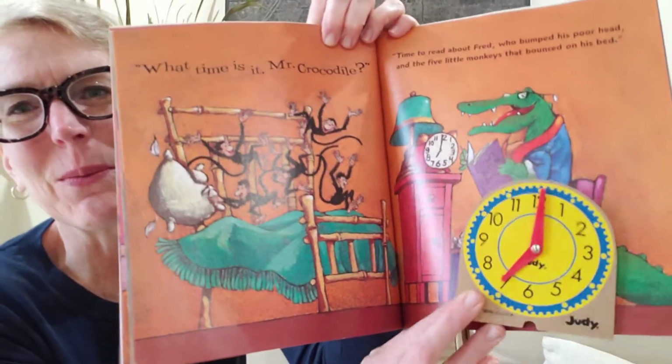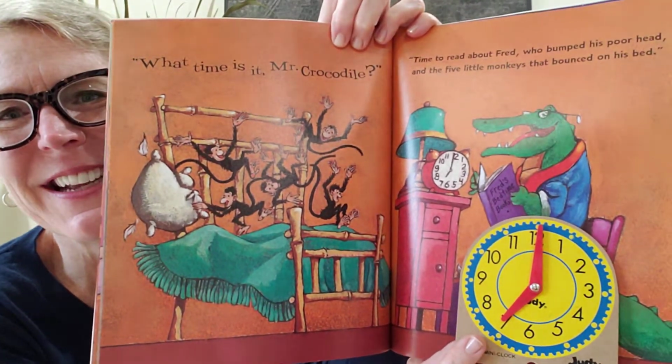6 o'clock. Very good. What time is it, Mr. Crocodile? Oh, it's time to read about Fred, who bumped his poor head, and the 5 little monkeys that bounced on his bed. Look at all the monkeys dancing on his bed. What time is it as he's reading the story?